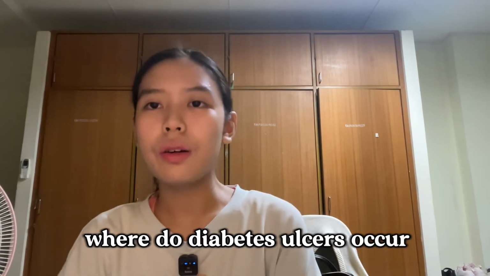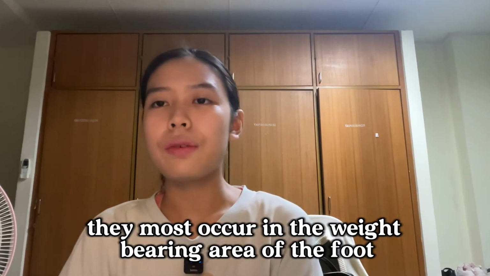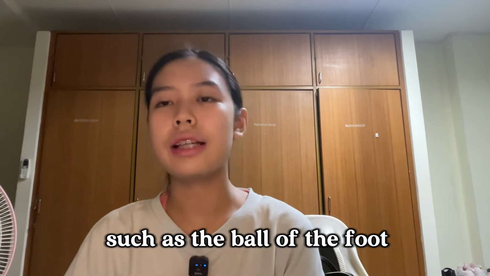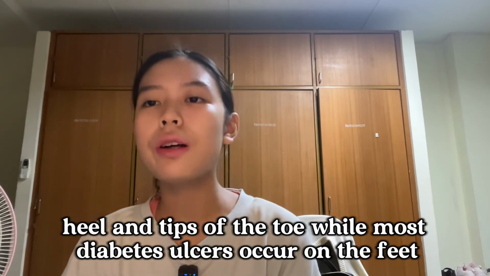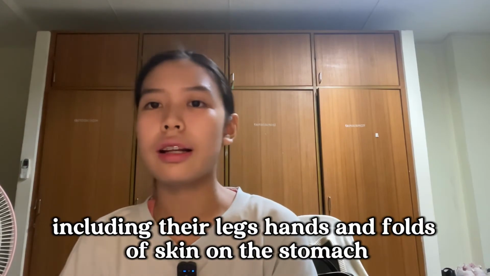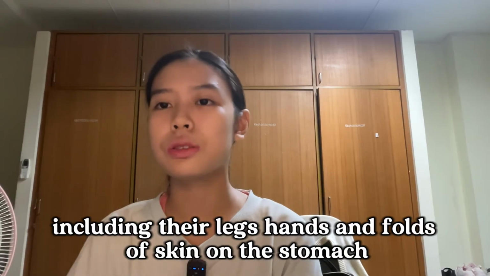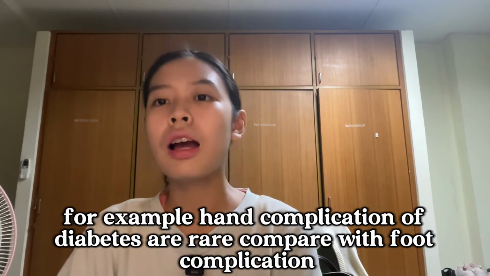Where do diabetes ulcers occur? Diabetes ulcers commonly affect the feet. They most often occur in the weight-bearing areas of the foot, such as the ball of the foot, heel, and tip of a bent toe. While most diabetes ulcers occur on the feet, they can also develop anywhere else on the body, including the leg, hand, and fold of skin on the stomach. For example, hand conditions of diabetes are rare compared with foot.